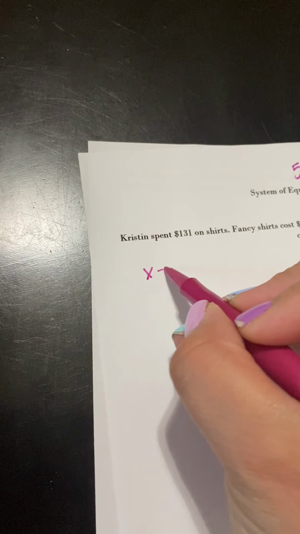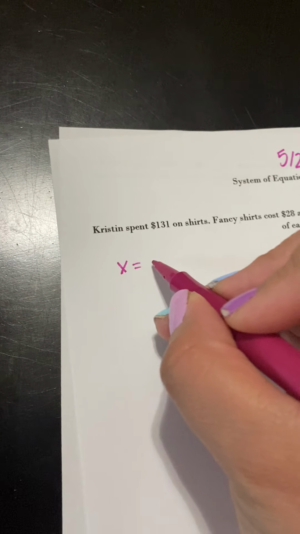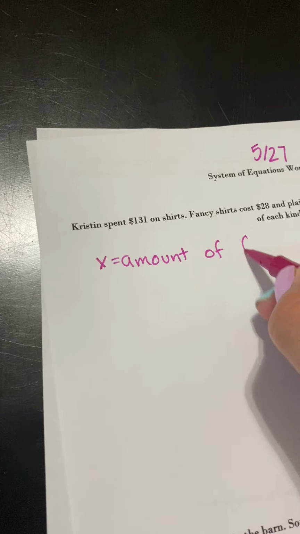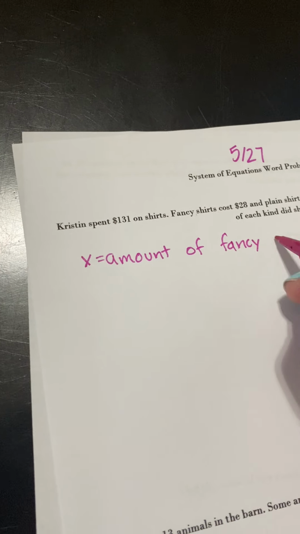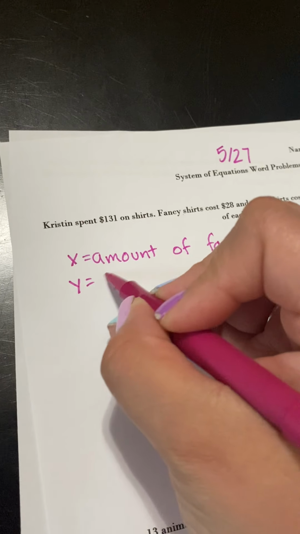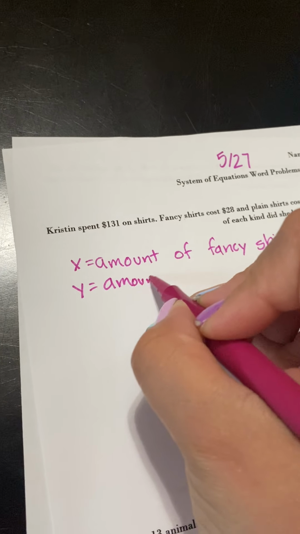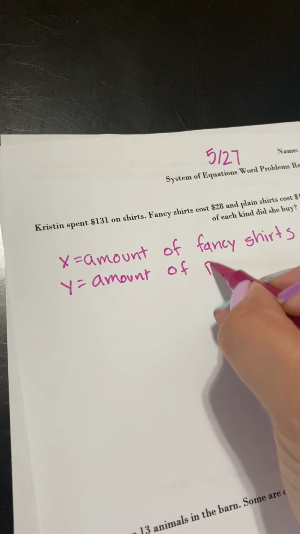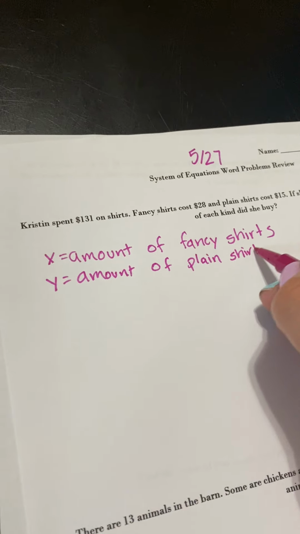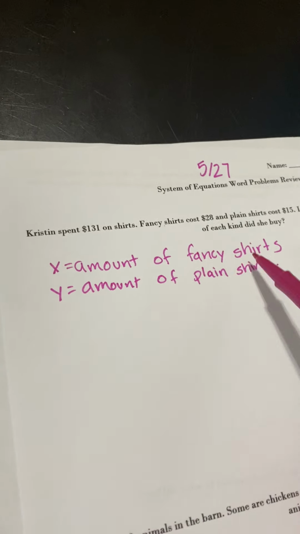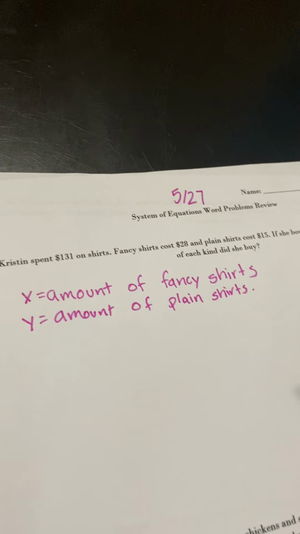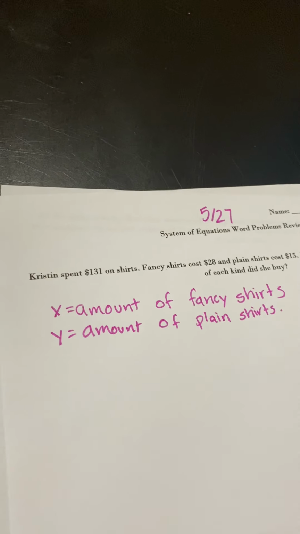So I'm going to define my variables. I'm going to make X equal to the amount of fancy shirts. And I'm going to make Y equal to the amount of plain shirts. Now, make sure that you are specific when you're doing this on the algebra exit exam, because if you just wrote X fancy shirts and Y plain shirts, they wouldn't be sure what you mean. Do you mean the amount? Do you mean the price? So you need to be specific, okay?